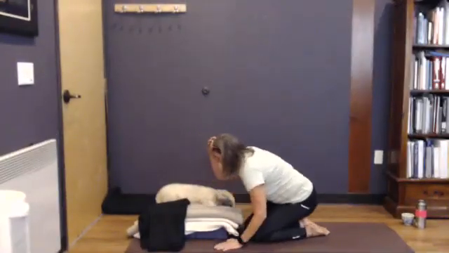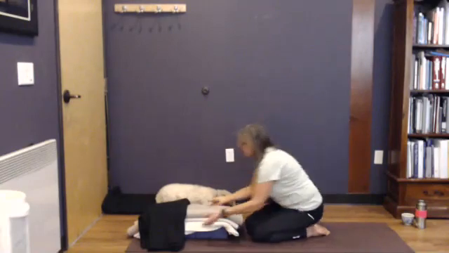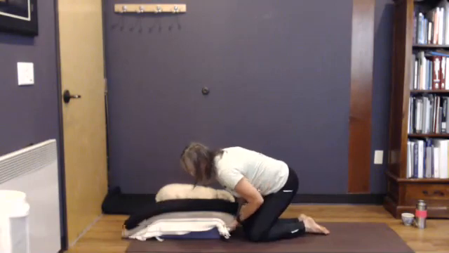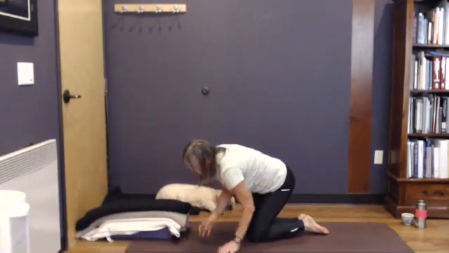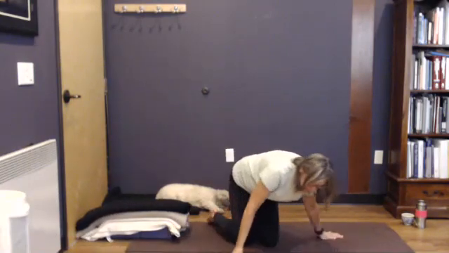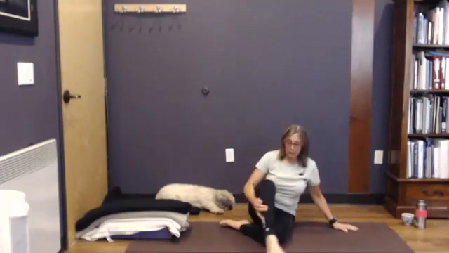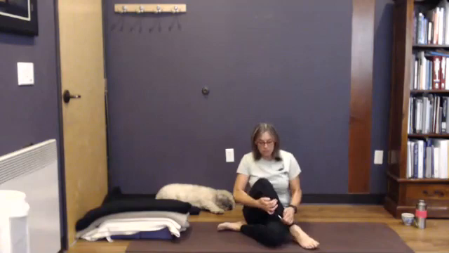All right. Now, let's see. I want to sit in Ardha Matsyendrasana 1. So I'm going to move my props out of the way and sit on the ground. So I'm going to take left heel towards the right sit bone and the right foot across.